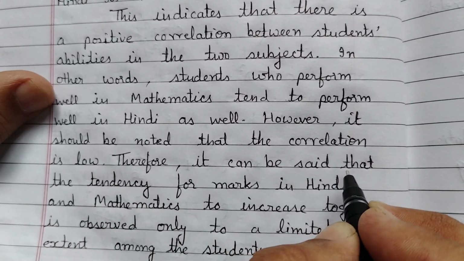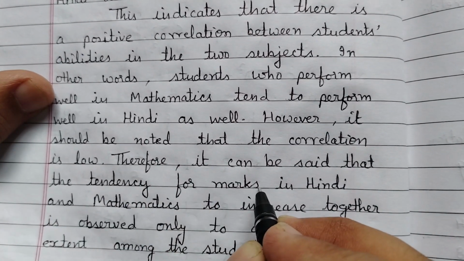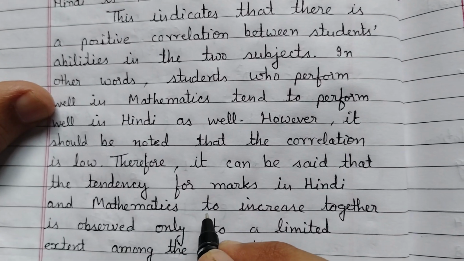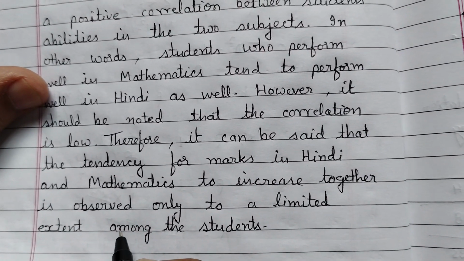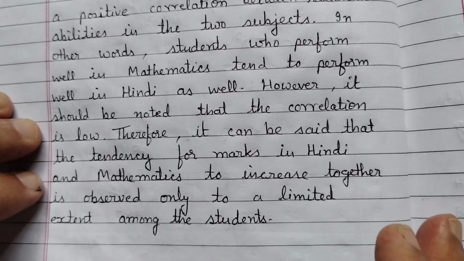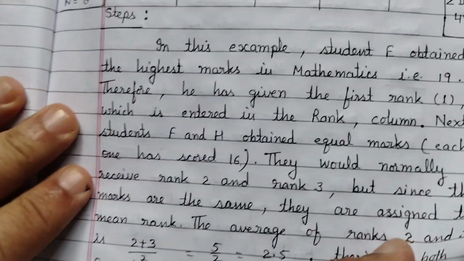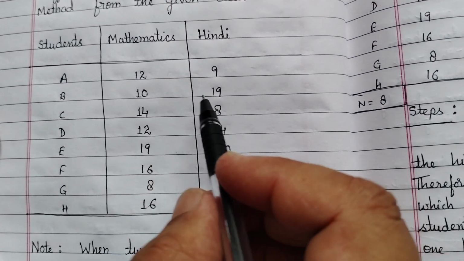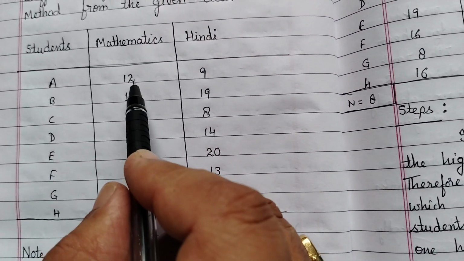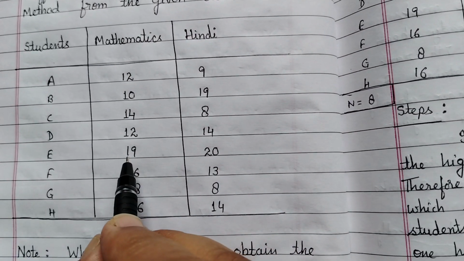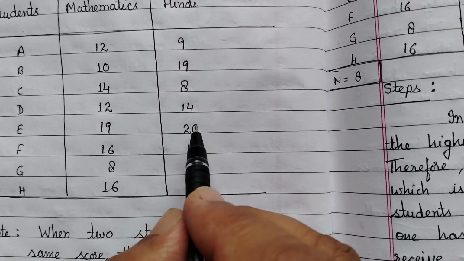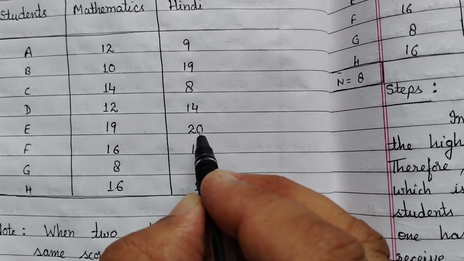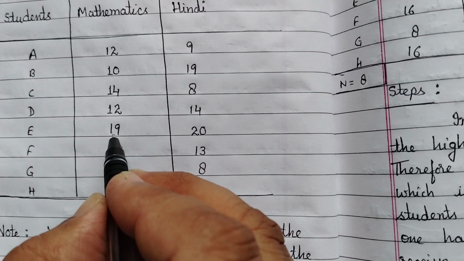Therefore, it can be said that the tendency for marks in Hindi and mathematics to increase together is observed only to a limited extent among the students. Again, I am repeating here from the table the values which are given in the question. Very simple. Suppose student A has scored 12 or student E has scored 90, the same student in Hindi has scored 20. So the student who is doing well in Hindi is also good in mathematics.